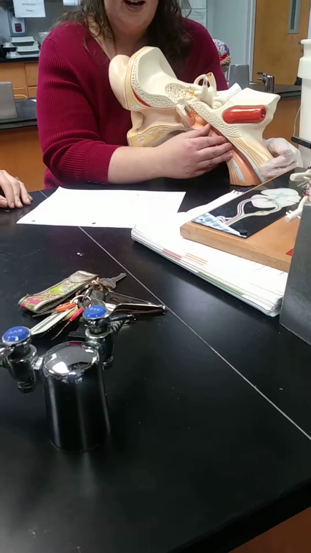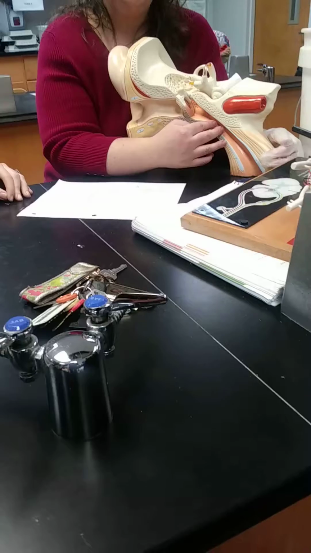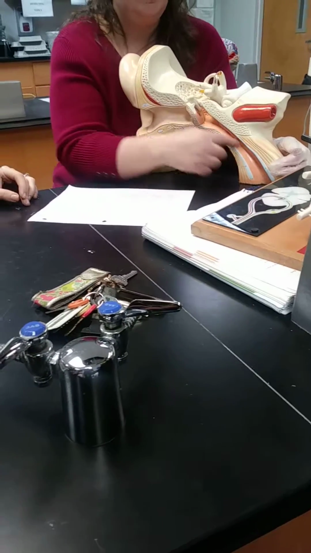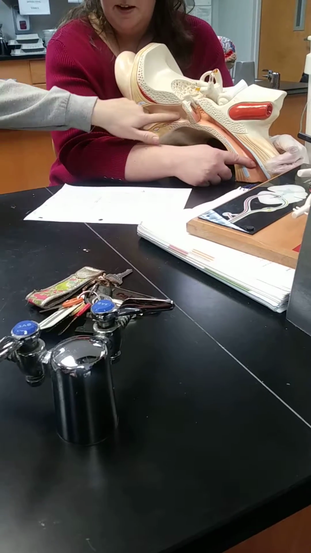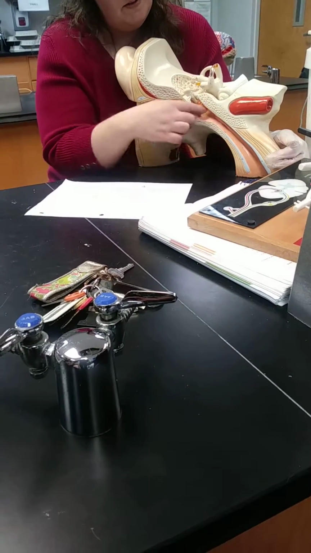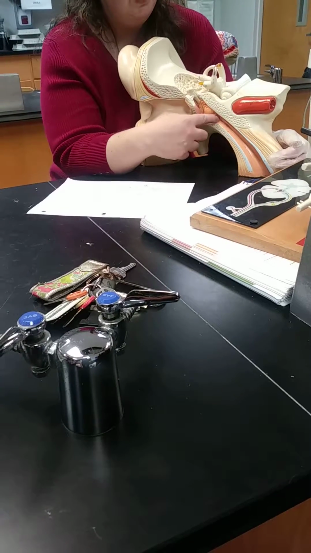However, if you use that, make sure you say tube and not canal, because you have the auditory canal here and the auditory tube here. This right here is the external auditory canal. This is the pharyngotympanic or auditory tube.